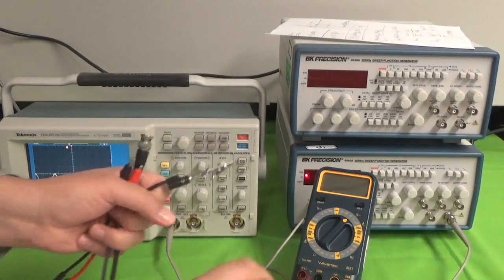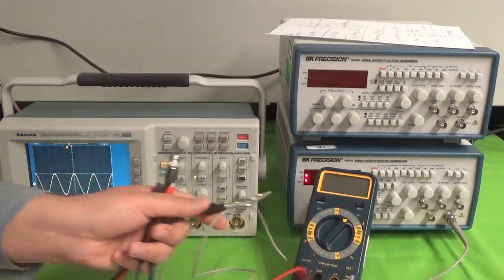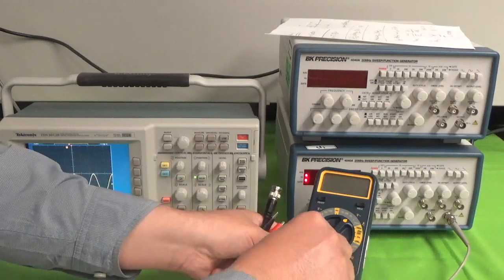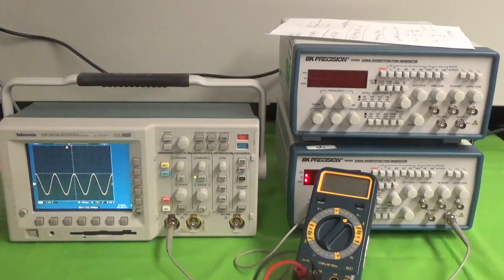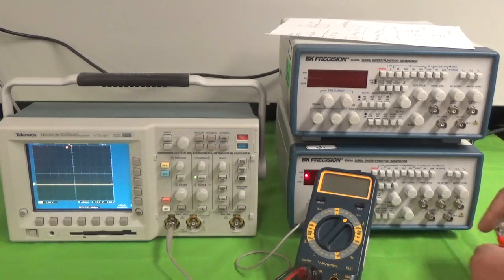So I will try to connect the multimeter, as you can see. We need banana cables, and also we need this coax cable. So I will have it connected here.